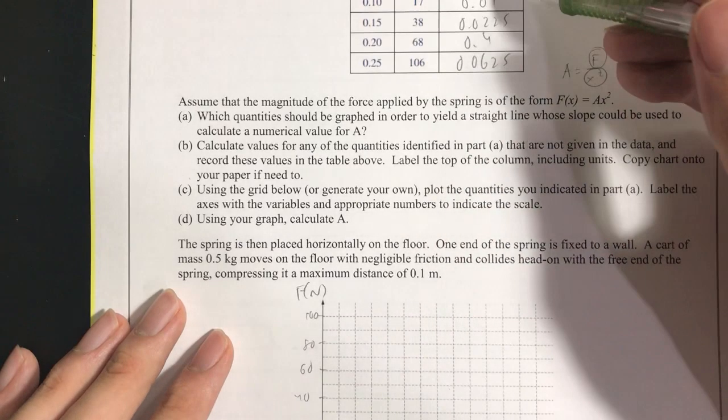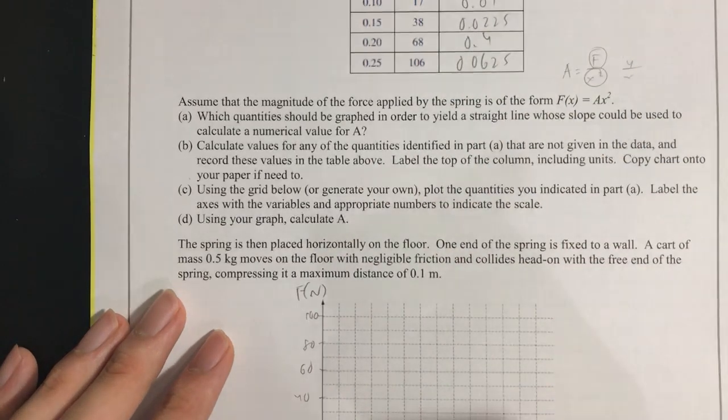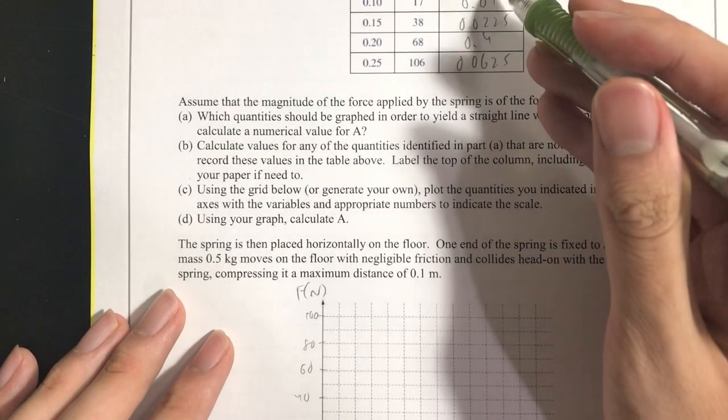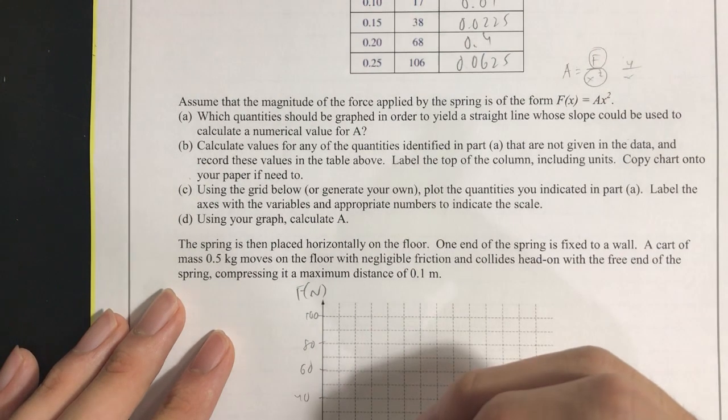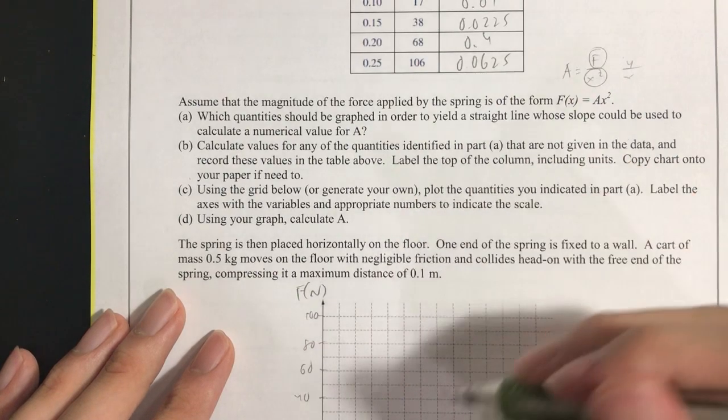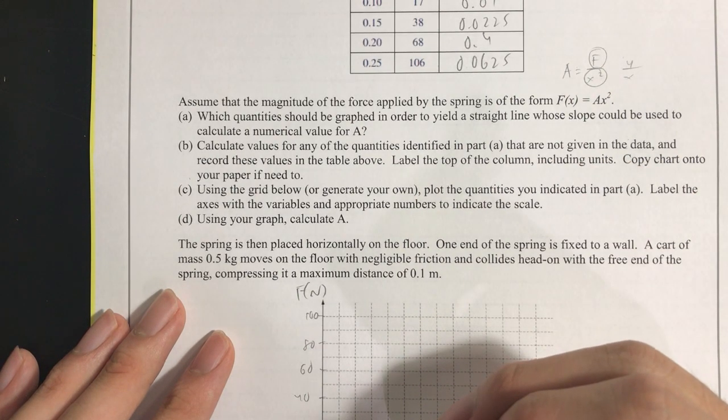Okay. This would be around here. F is 4. At 0.1, F is 17, around here. When x squared is 0.225, F is 38. Okay, around here.